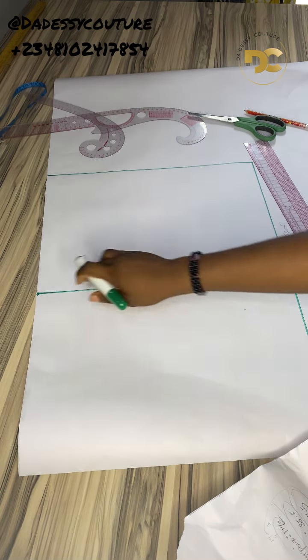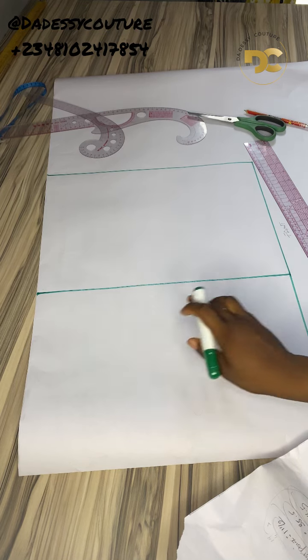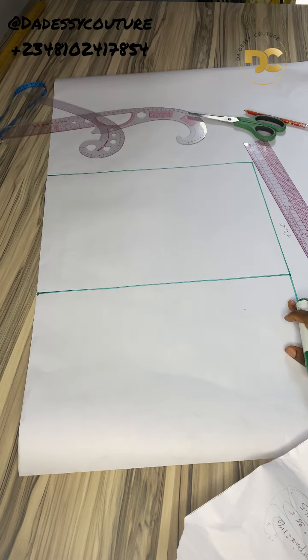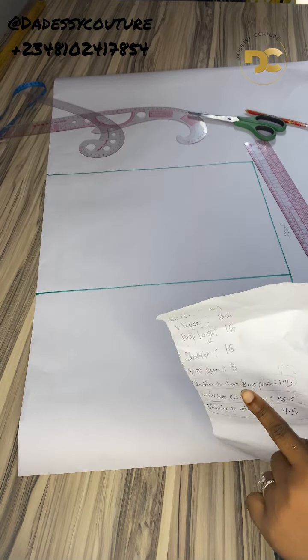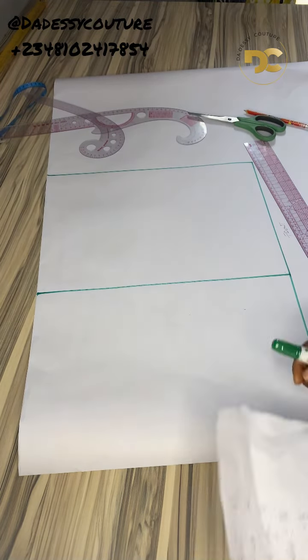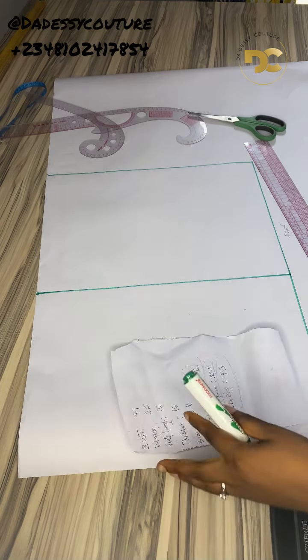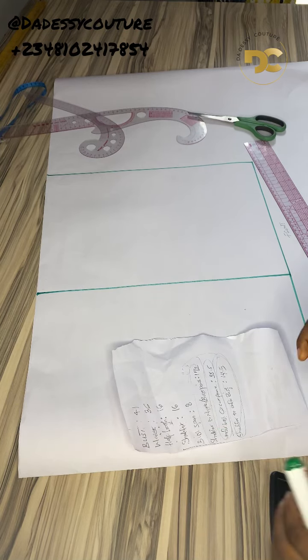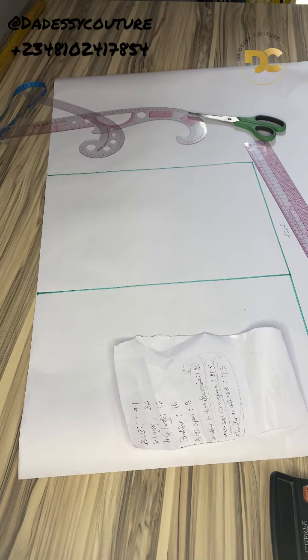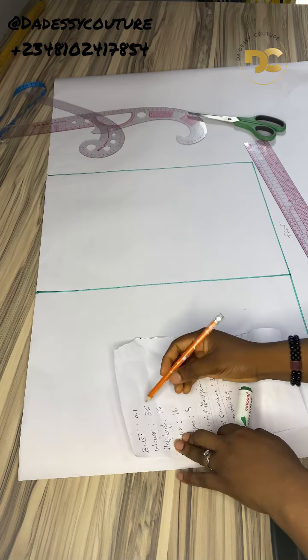Now for the length, what I used is the half length, which is 16, as you can see. So now you just choose any block that you want. Another thing is, the front half length is usually longer than the back because of the bust. So the front half length is 16.